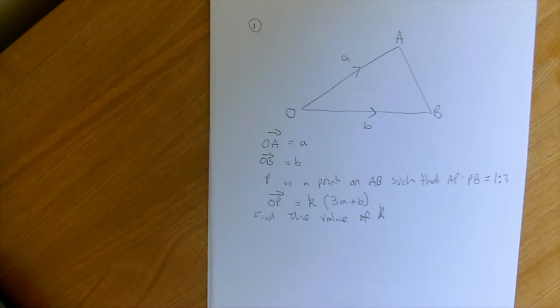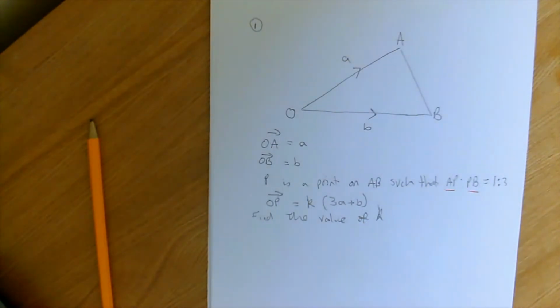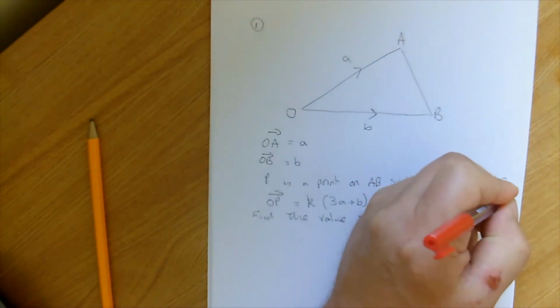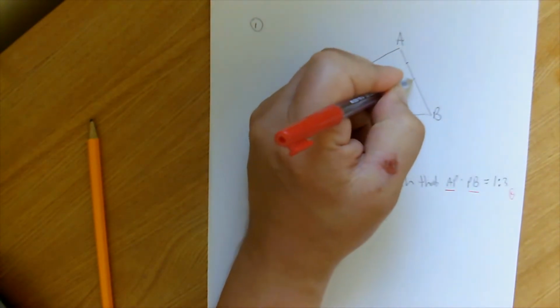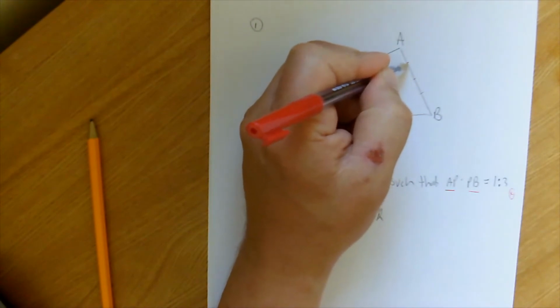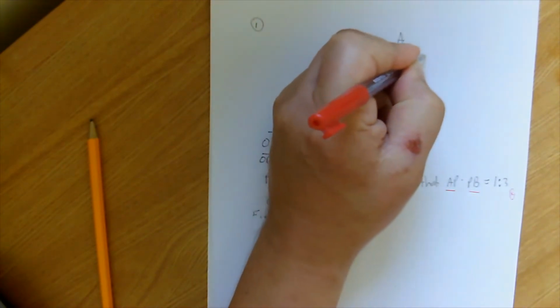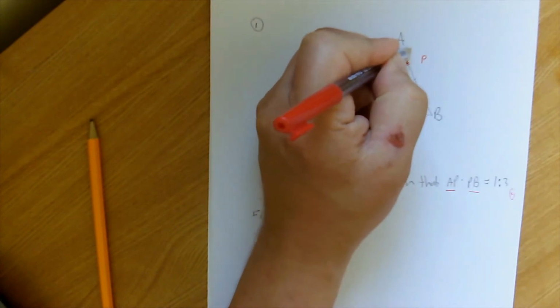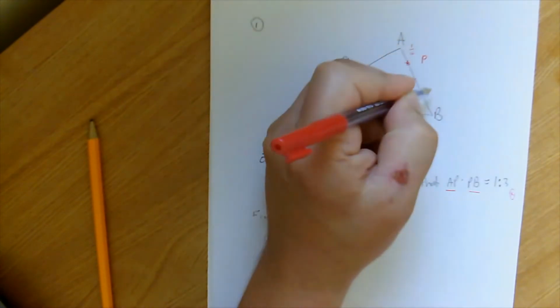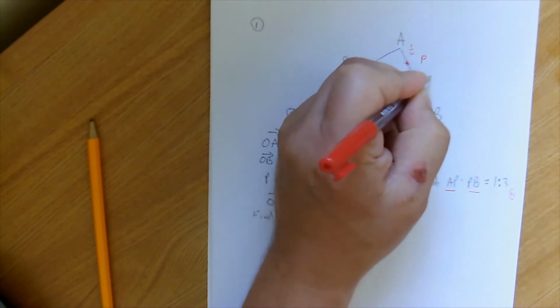Okay, so vectors extension. This is the first question you've got on vectors extension, and the first thing it's asking you about is it wants you to find out the value of k. So we're finding OP. Now P isn't actually on here at the moment, but it tells you that P is a ratio of 1 to 3 down on here. So if this was in 4 parts, 1, 2, 3, 4 parts, P will be there. Okay, so that is going to be a quarter, and that 3/4.